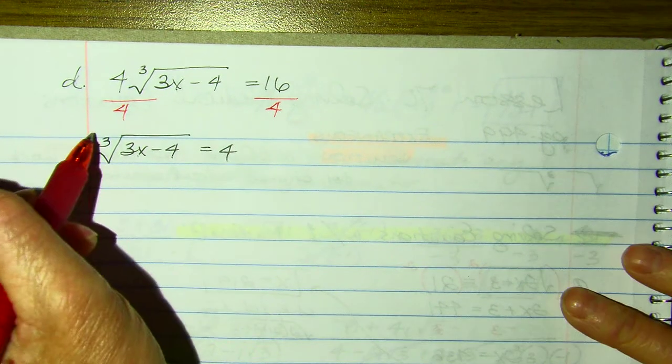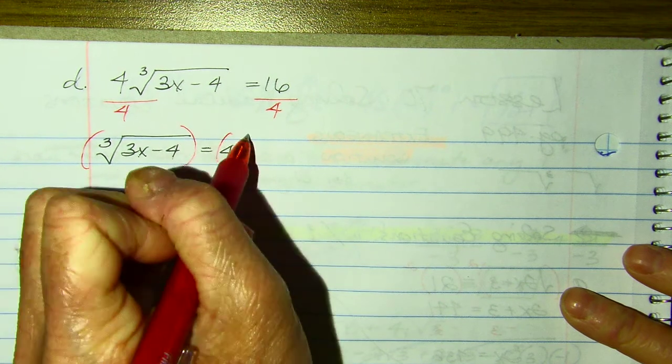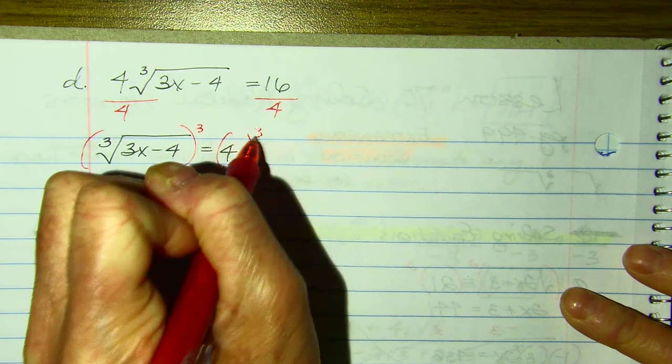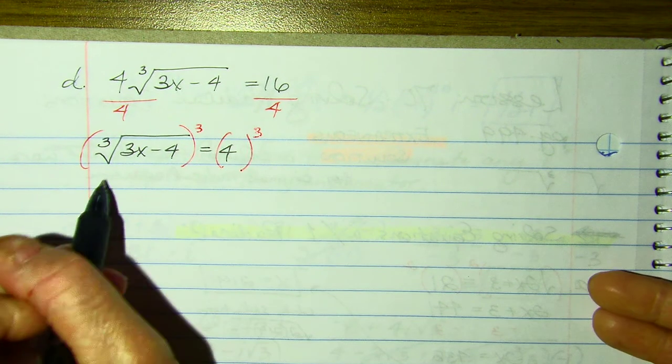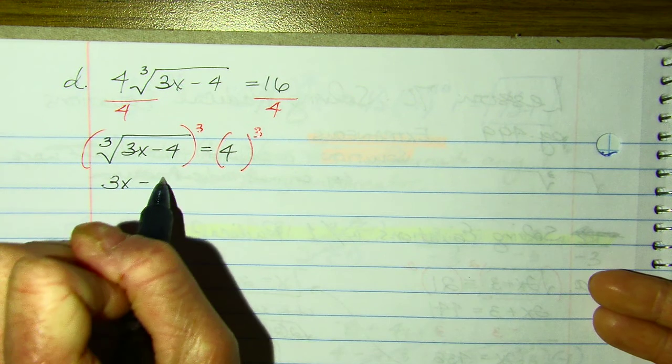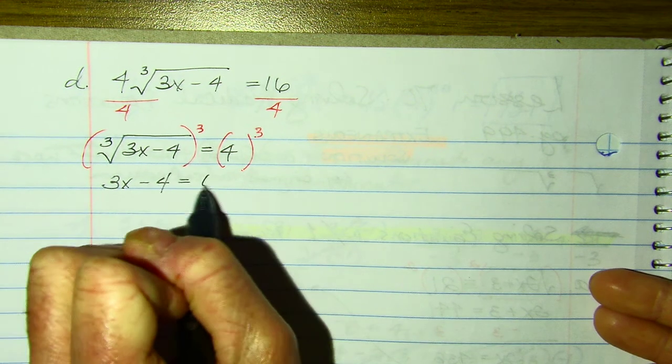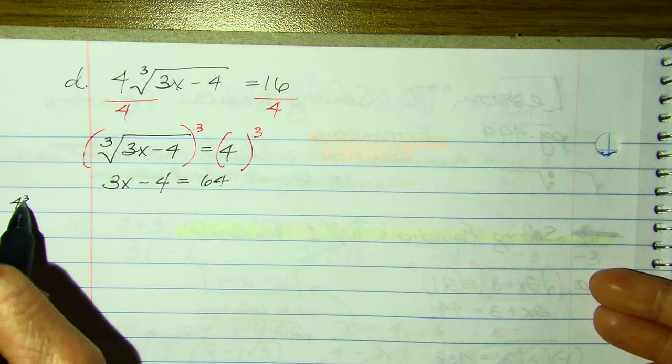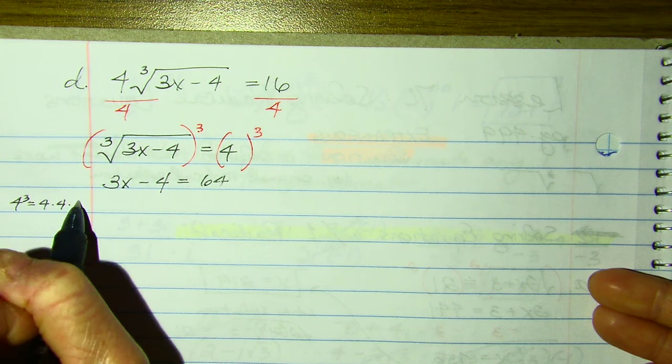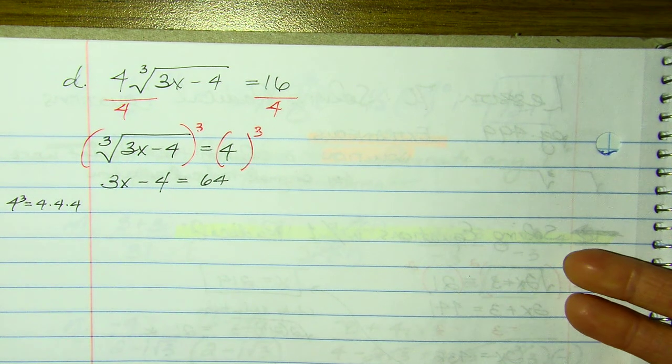From here, I can raise it to the 3rd power, and I'm left with 3x minus 4 equals 64, because 4 to the third is 4 times 4 times 4, or you can use your calculator for that part.